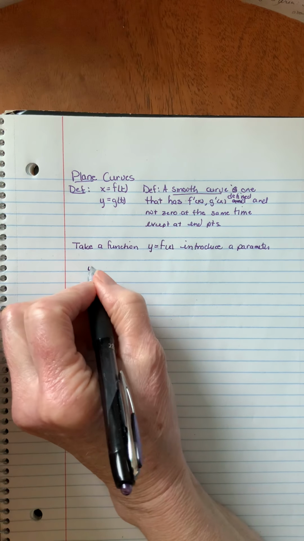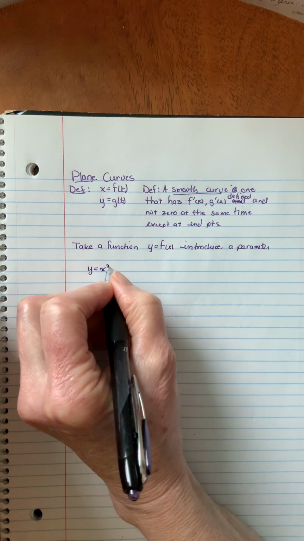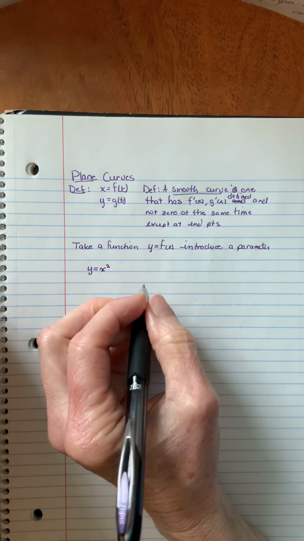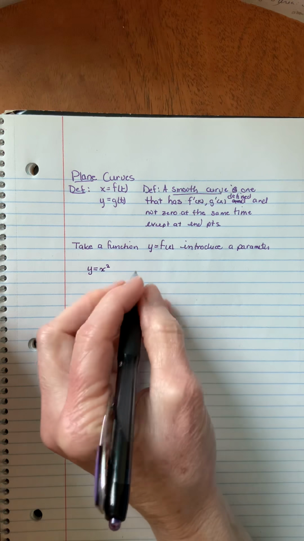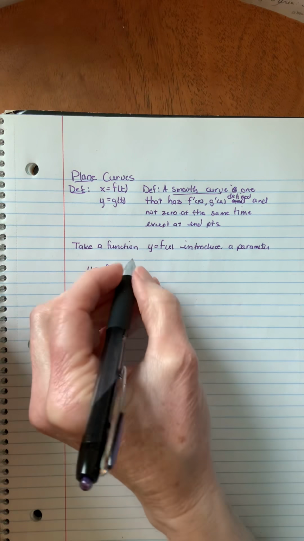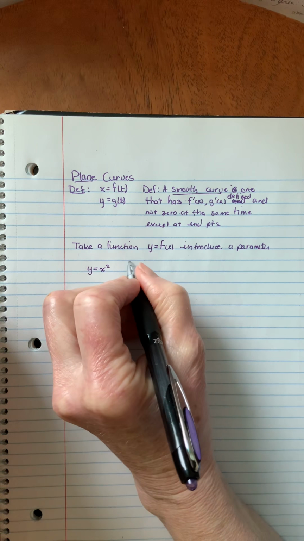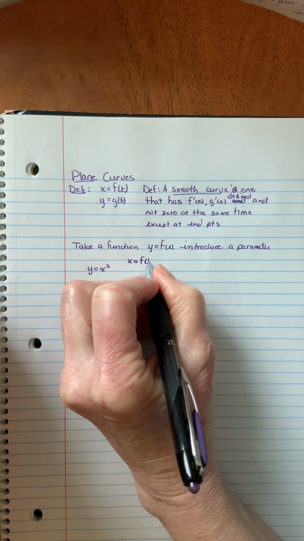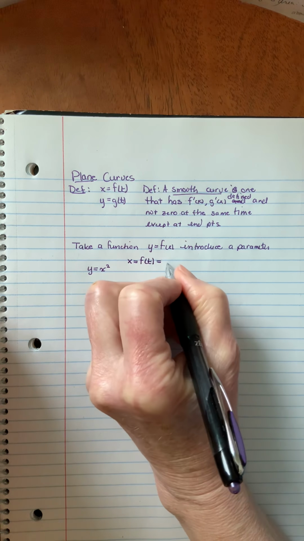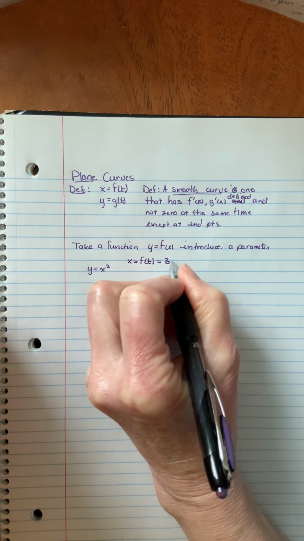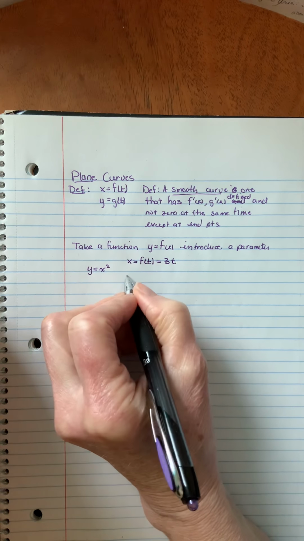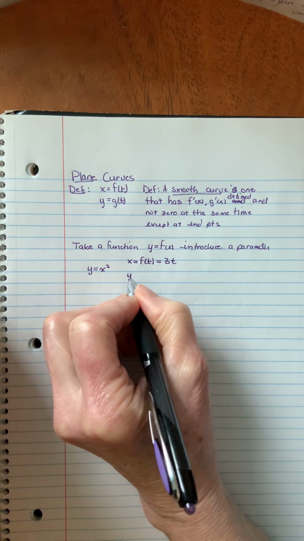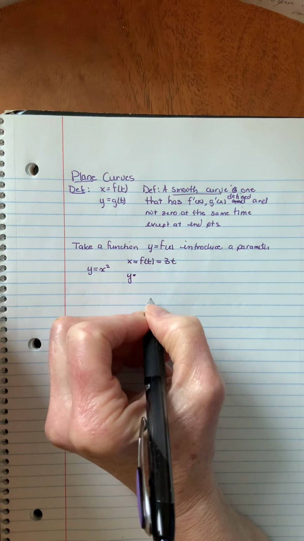Let's say y equals x squared. That's a parabola. I'm going to define this a little bit differently. I'm going to say we're going to let x equal f of t, and I'm going to call that 3t. Then I'm going to say that y is equal to some other function of t.